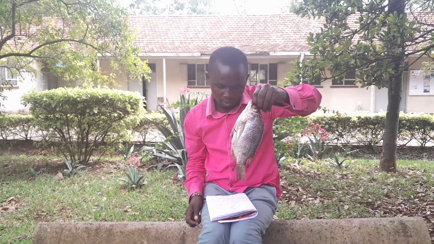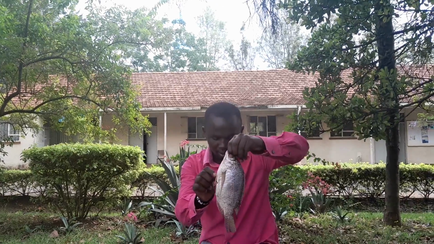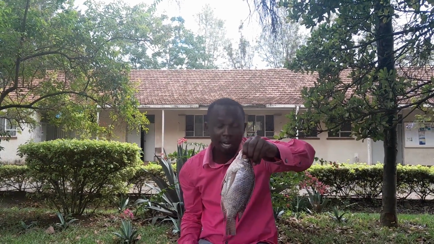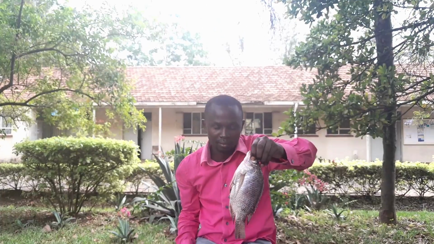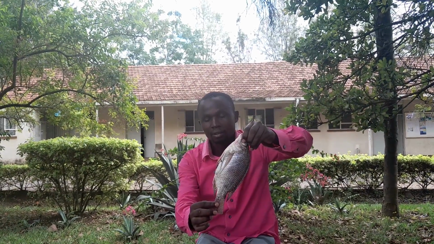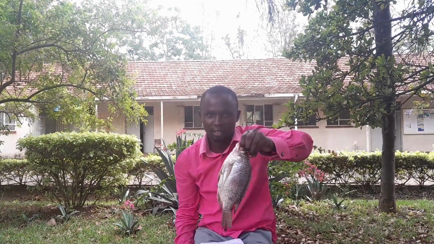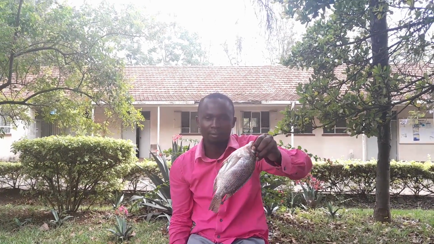I'm Simon Nyakuni. I'm going to talk about how each part of the gills is adapted to its function. We have three main parts: the gill filaments, the gill rakers, and the gill bar. We start with the gill filaments. Gill filaments have thin walls to allow faster gaseous diffusion. Also, they are numerous to increase the surface area for gaseous exchange. That is all about the gill filaments.